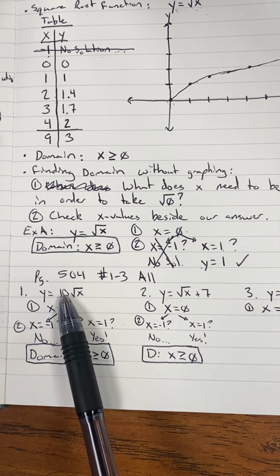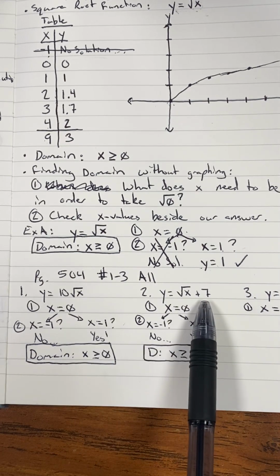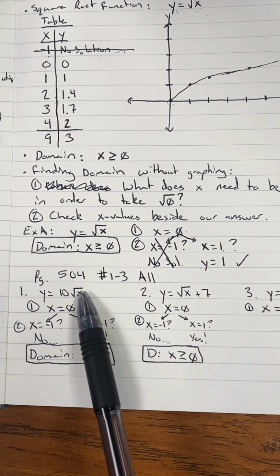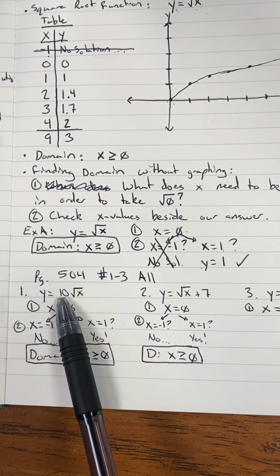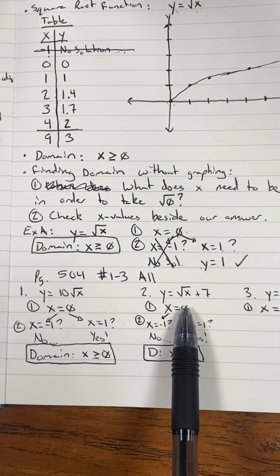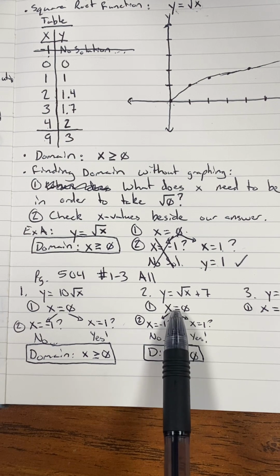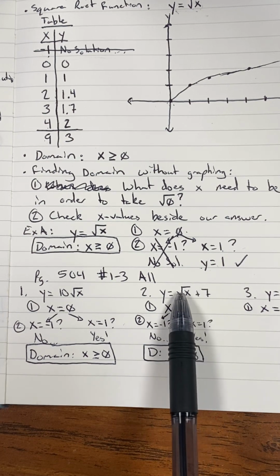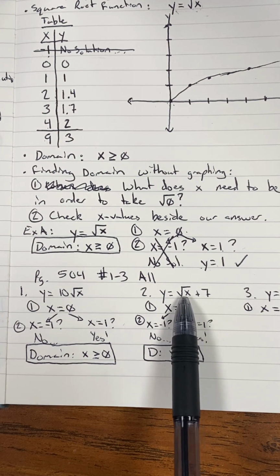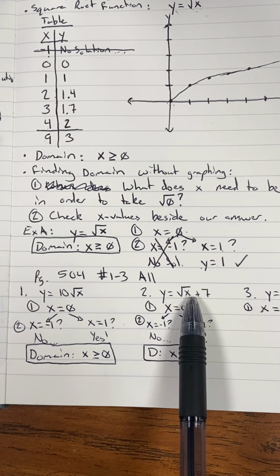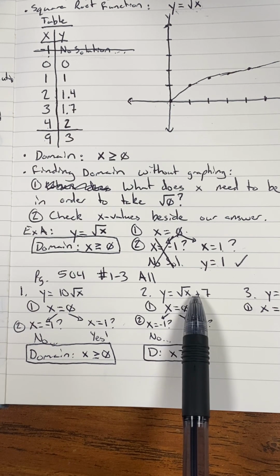So they're really trying to throw you off by throwing in other numbers here and asking, does it really matter if I add something to the end or multiply something in front? Well, the answer is no, because see, you get the same answer. Because you're not worried about what's going on with the 7. You're just worried about what can I plug into x that will not give me a no solution.